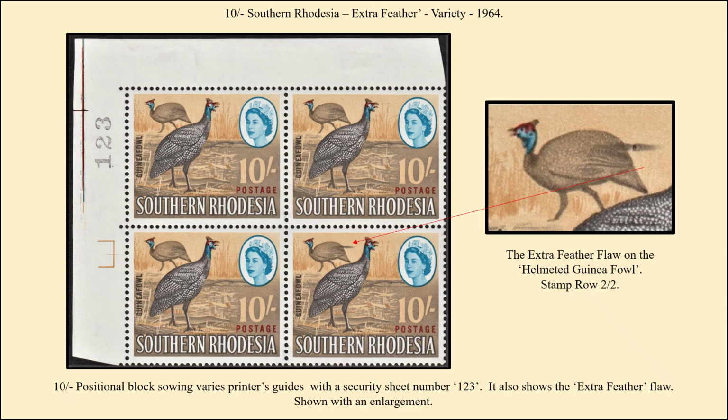This is the 10-shilling stamp from the same definitive issue, showing various printers' guide marks on the left-hand margin there. The 123 is the security sheet number, and we also have on stamp 2, second stamp on the second line, the extra feather flaw.